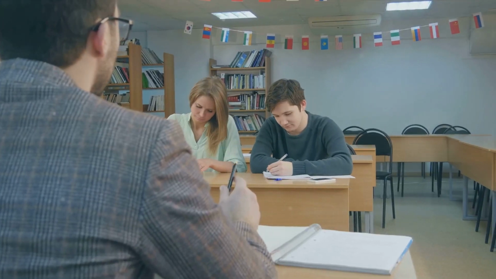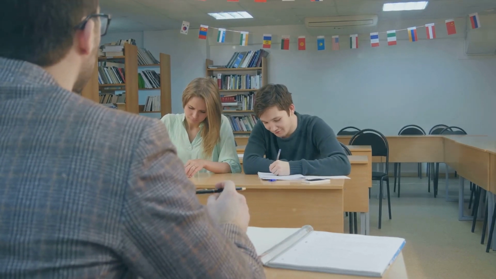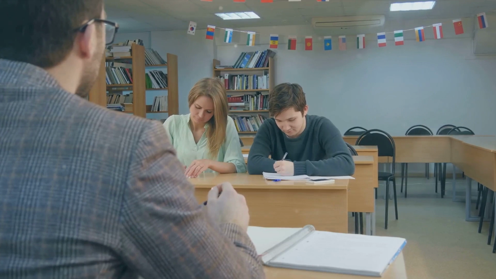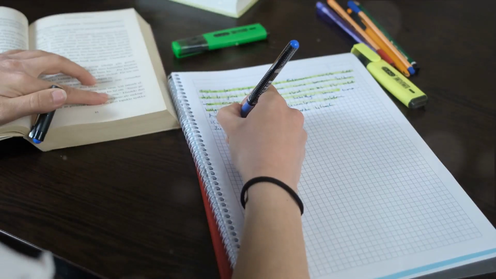1. Underline or highlight key points. This could be anything: an argument the author is making, a fact you find interesting, or a word you don't understand. But remember not to get carried away and highlight everything. Stick to the most important points.